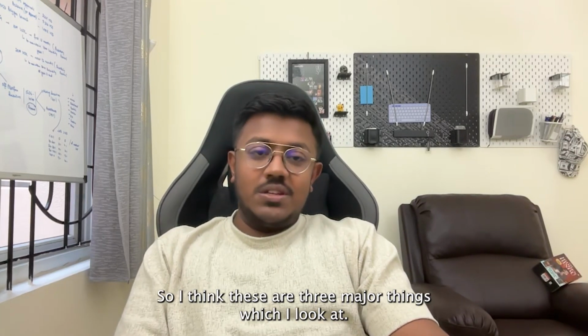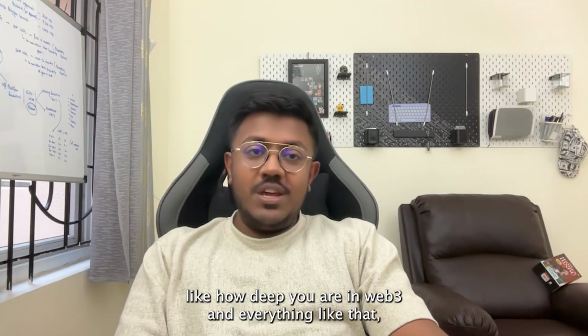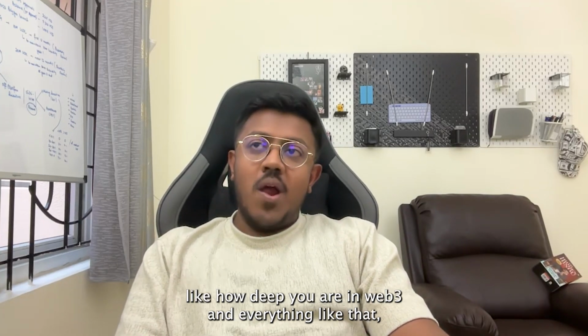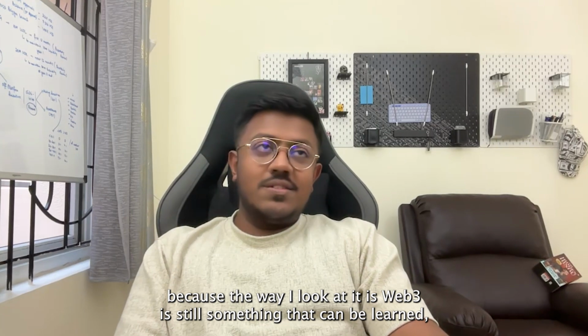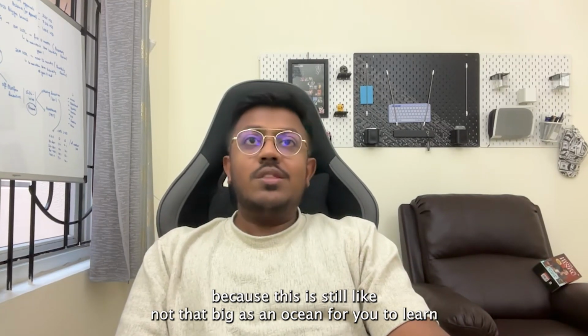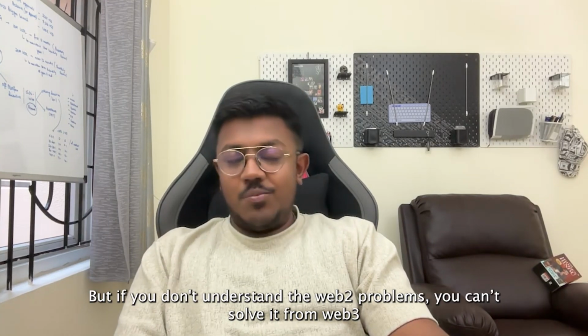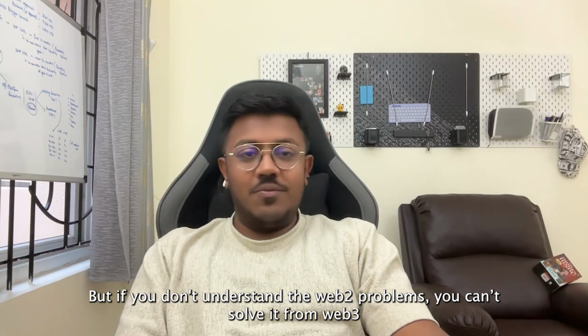So I think these are three major things which I look at. I probably might not look at anything else, like how deep you are in Web3 and everything like that, because the way I look at it is Web3 is still something that can be learned. It's not that big an ocean for you to learn your particular genre. But if you don't understand the Web2 problems, you can't solve them from Web3.